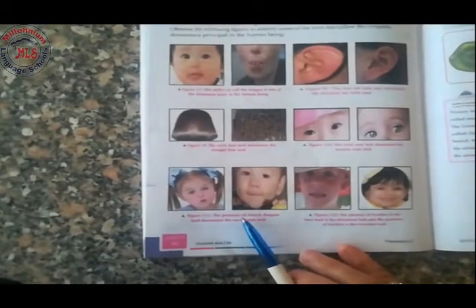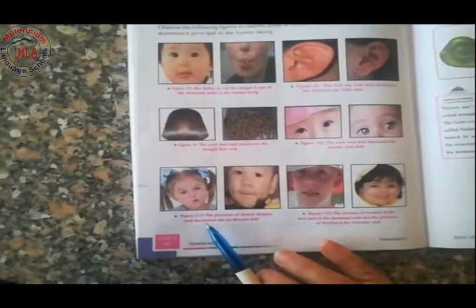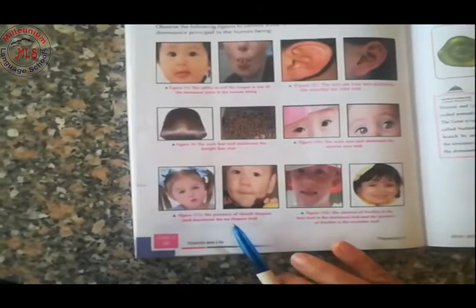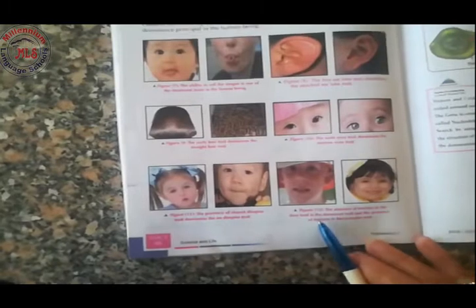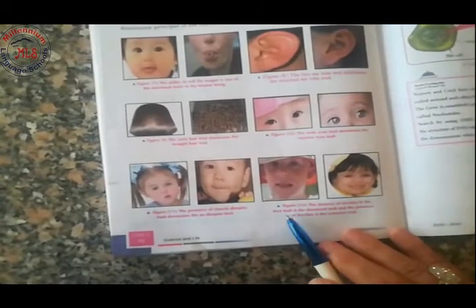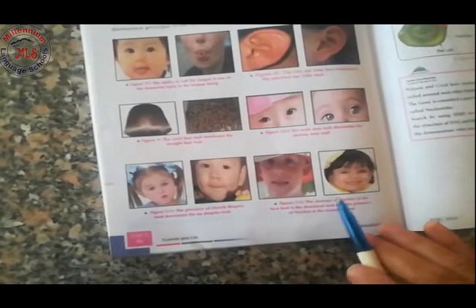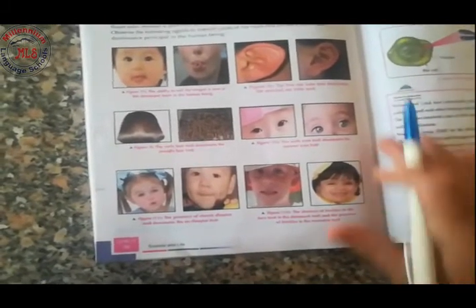The presence of cheek dimples is dominant over no dimples. The absence of freckles on the face is dominant, and the presence of freckles is recessive.